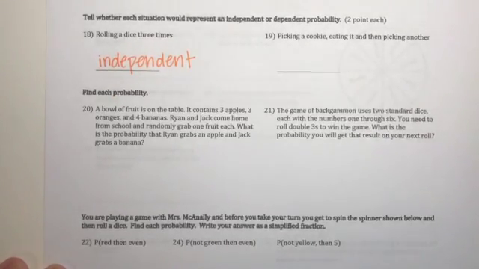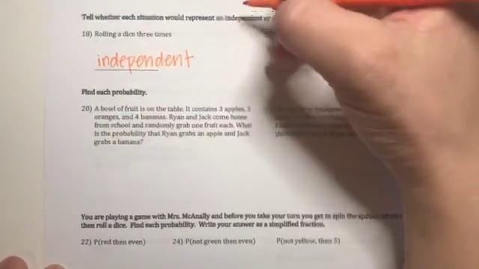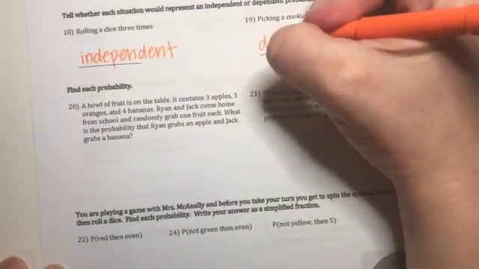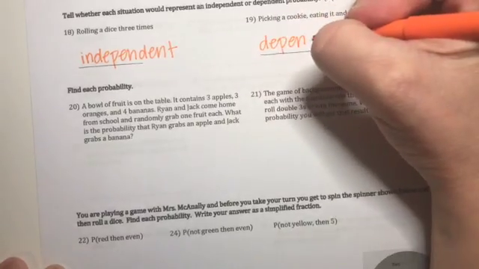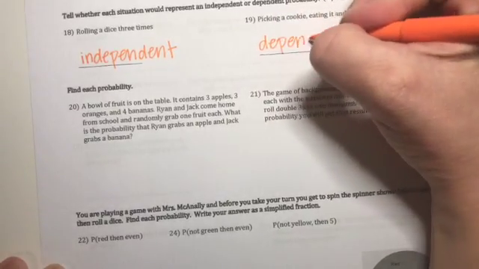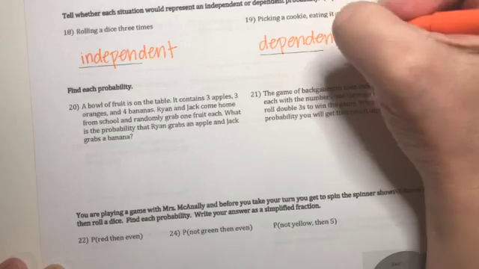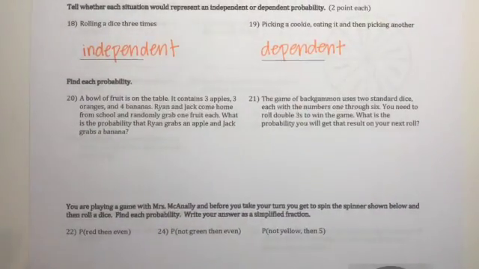Number 19, if you pick a cookie, eat it, and then pick another, that would be dependent, right? Let's say there's 3 cookies, D-E-P-E-N-D-E-N-T, okay, and there's 2 chocolate chip and 1 sugar. If I eat the sugar cookie, did that affect your chances of getting a sugar cookie when you got to pick? For sure. So that makes it dependent.